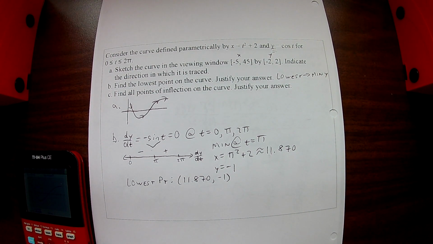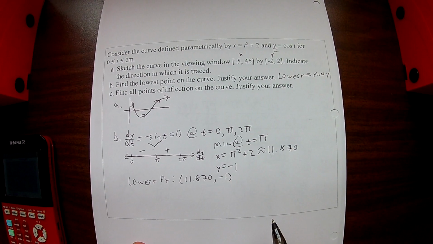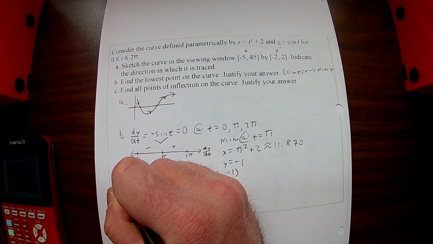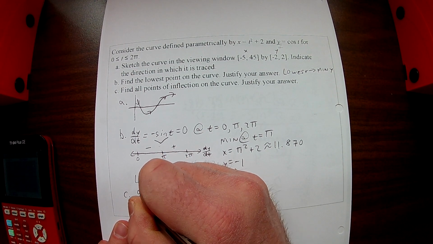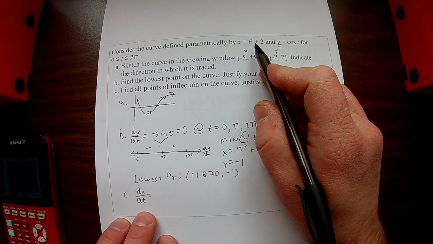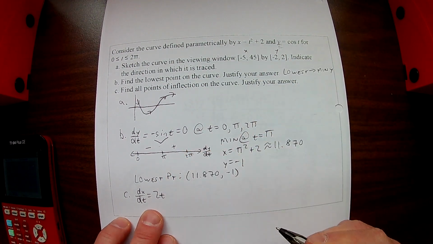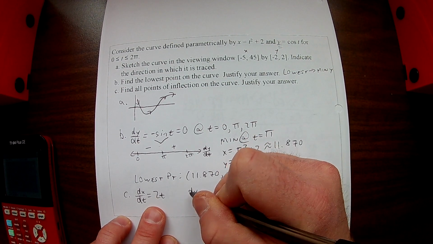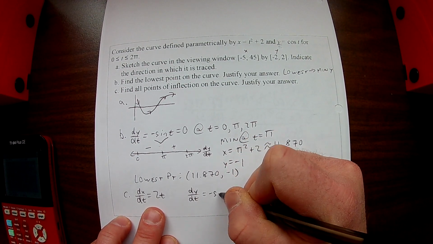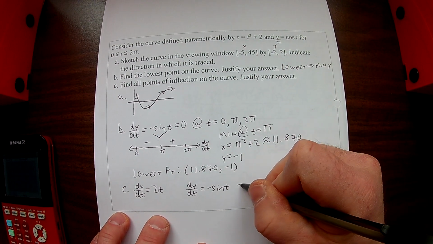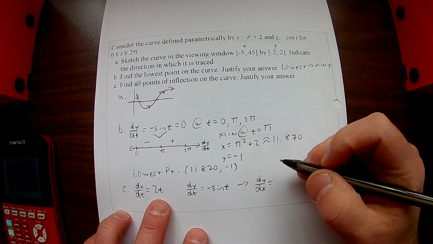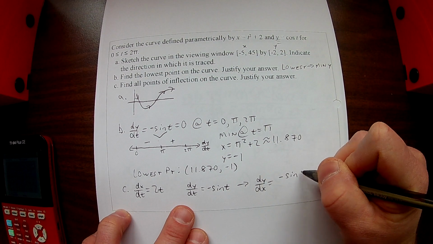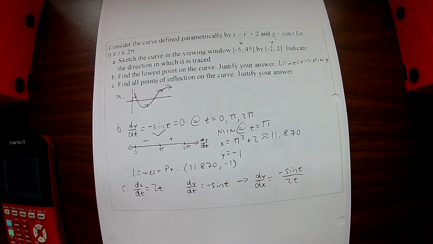Part C, all points of inflection. That kind of stinks. For points of inflection, I've got to find my second derivative. So to find my second derivative, I've got to find my first derivative first. So dx/dt is equal to 2t. dy/dt, I've already got it written out, but I'll just write it down again. Negative sine of t, which means dy/dx is equal to negative sine of t over 2t.